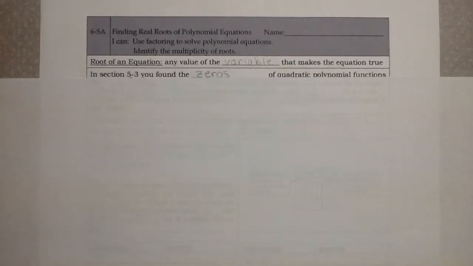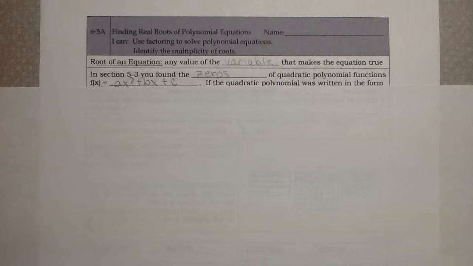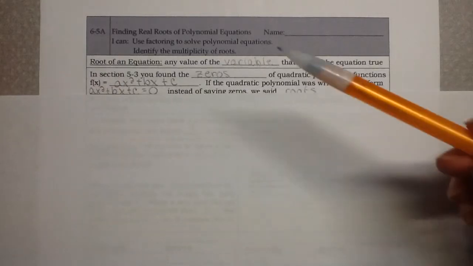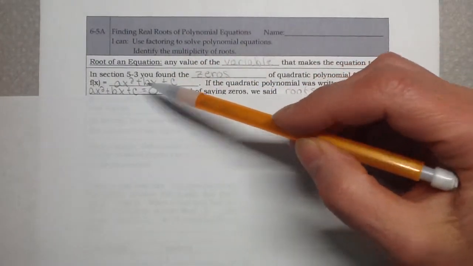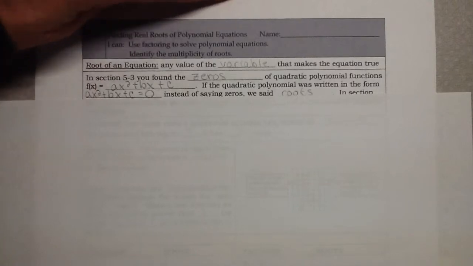In section 5.3, you found the zeros of quadratic polynomials, and we called them zeros when they were written as functions. So f of x equals ax squared plus bx plus c. Now, if the quadratic polynomial was written in the form of ax squared plus bx plus c equals 0 instead of f of x equals, instead of saying zeros, we said roots.